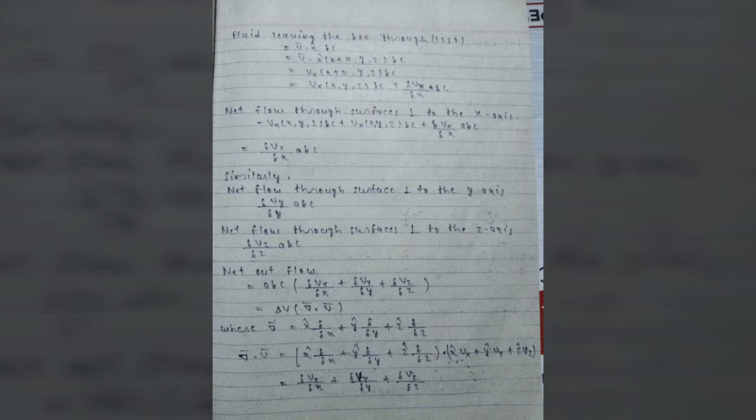Let me see if I wrote that a earlier. No, I did not. So, there should be an a here. This cancels and we are left with partial Vx by partial x, A, B, C.